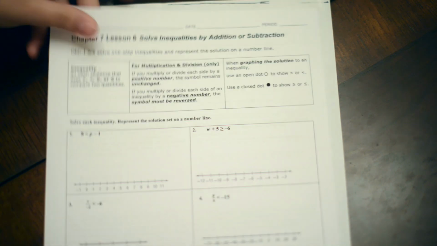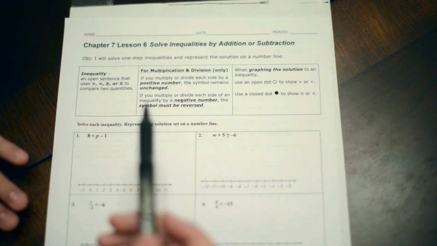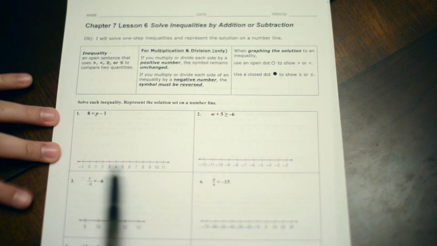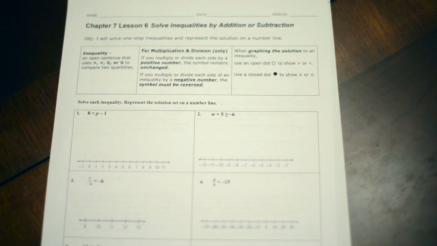Okay, so you're going to go ahead and start on your assignment. Your assignment looks like this for today. You need to do everything, so go ahead and start doing that. I even provided you the number lines for you to start. Okay, this is due tomorrow when I come back, and I'll see you guys then.